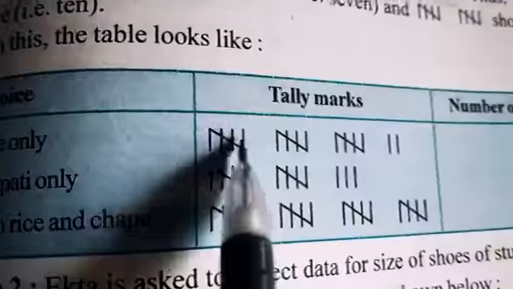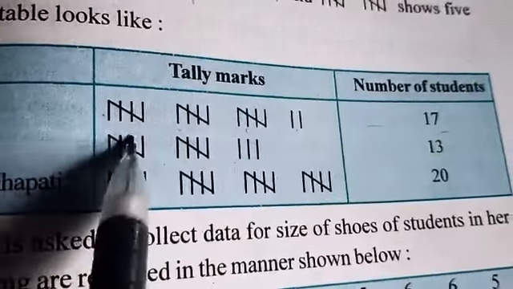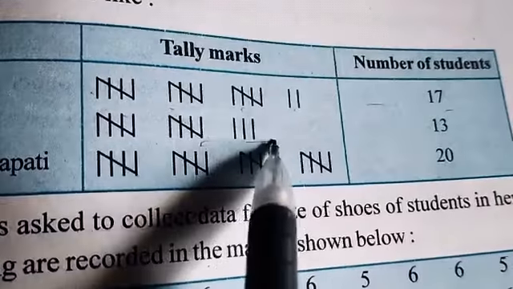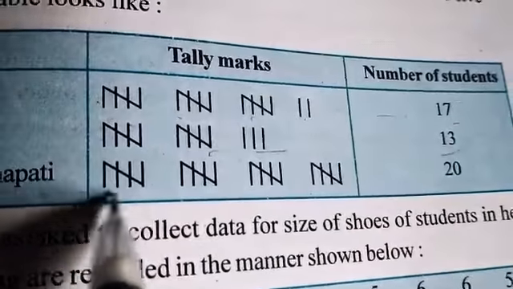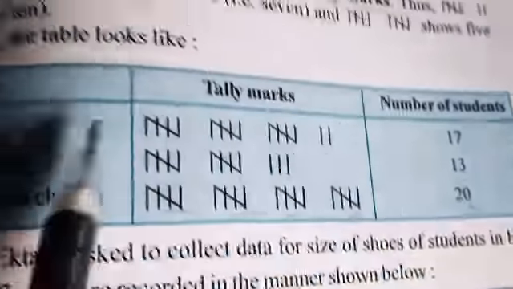Right? So now they have done it in tally mark form. See, 5 plus 5 plus 5 and 2 becomes 17. 5 plus 5, 10, 10 plus 3 becomes 30. Then 5 plus 5 plus 5 plus 5 becomes 20. So this is called your tally mark.